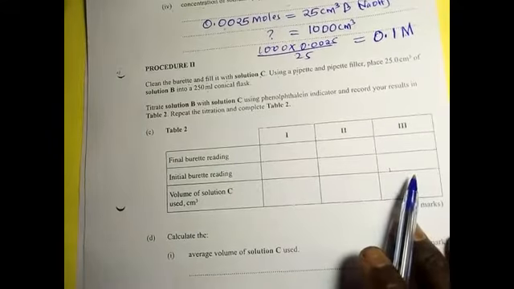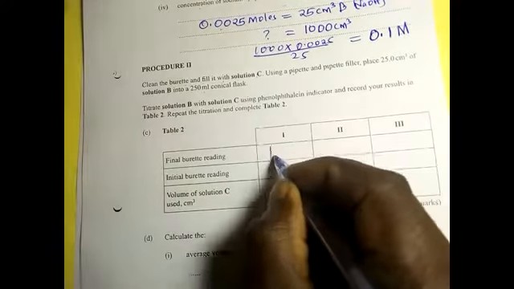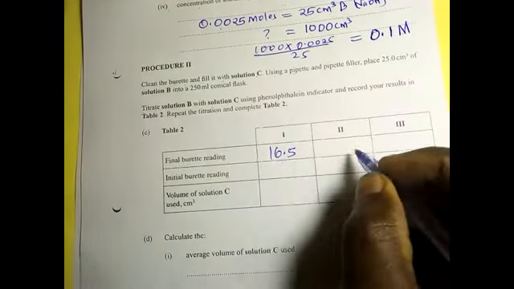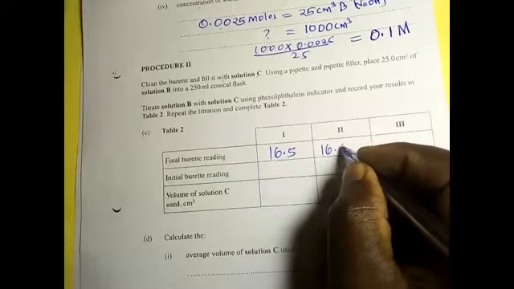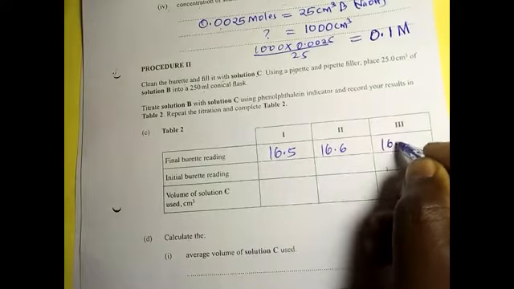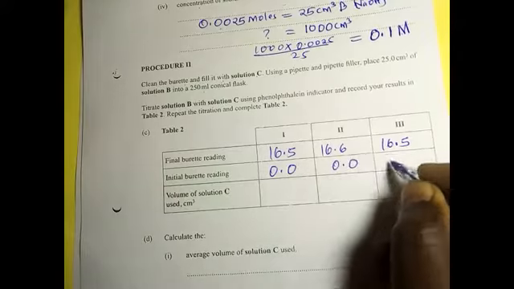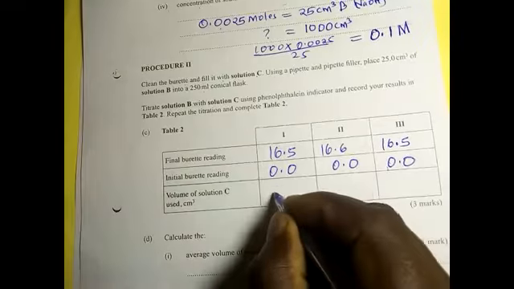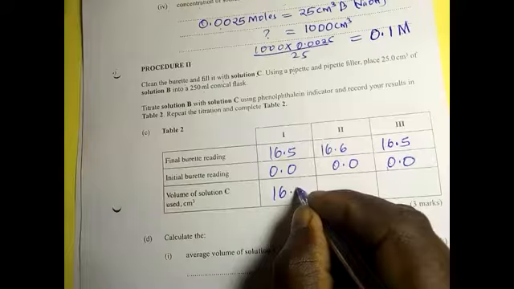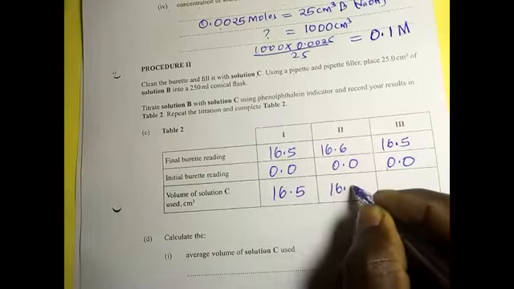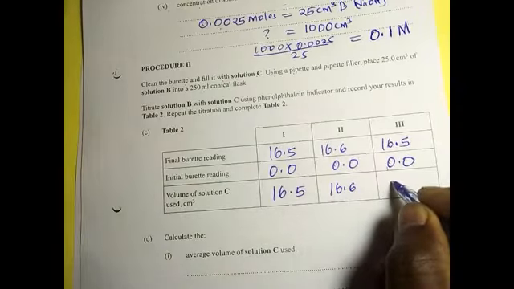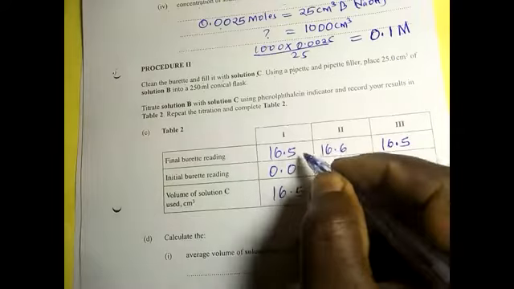So the recorded value was 16.5. That was the correct value, 16.6 and 16.5, and then the initial, take it to be 0.0. This one will give us 16.5, 16.6, and then sorry, one is supposed to be 16.4.